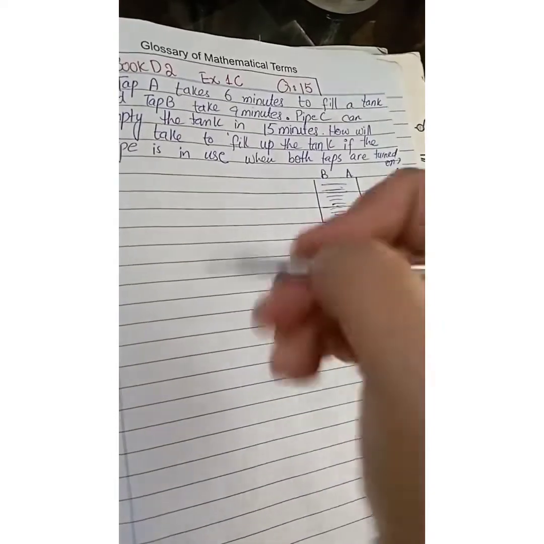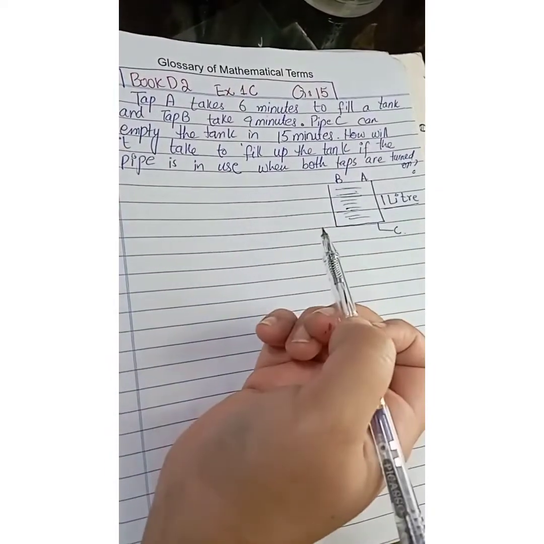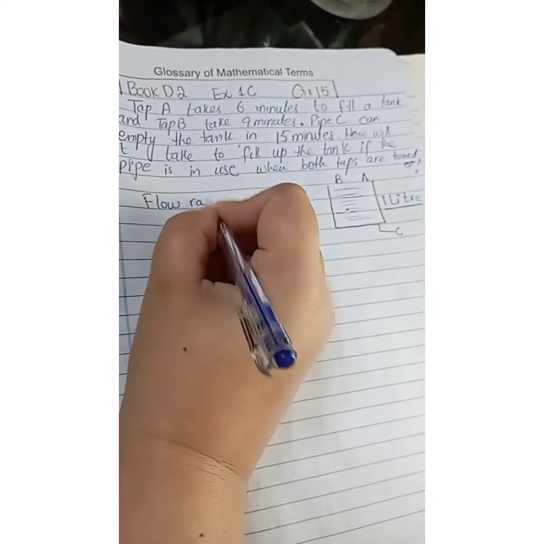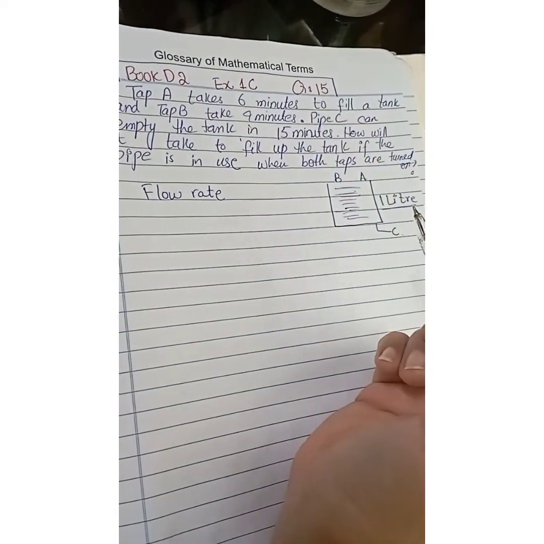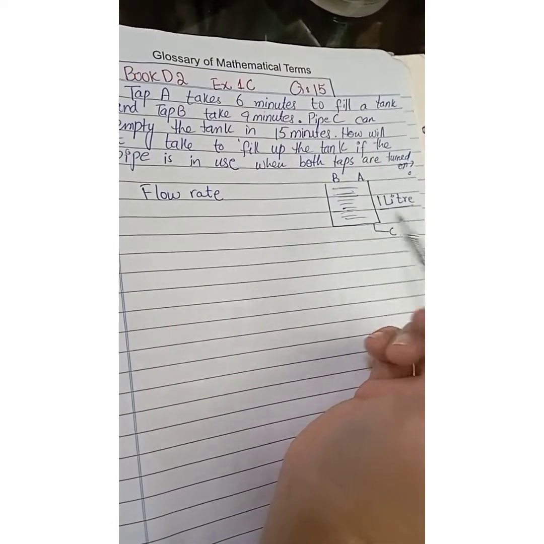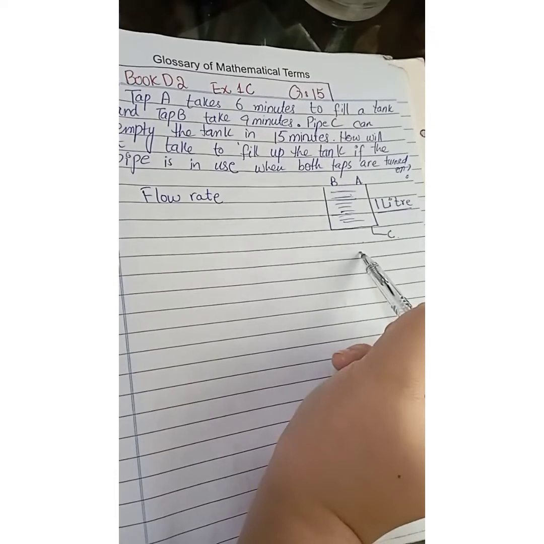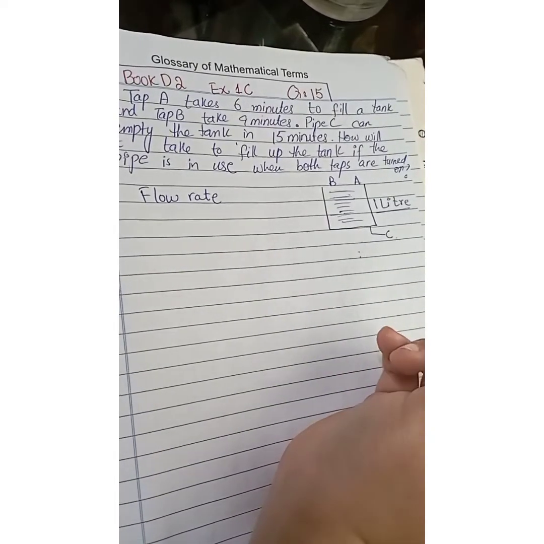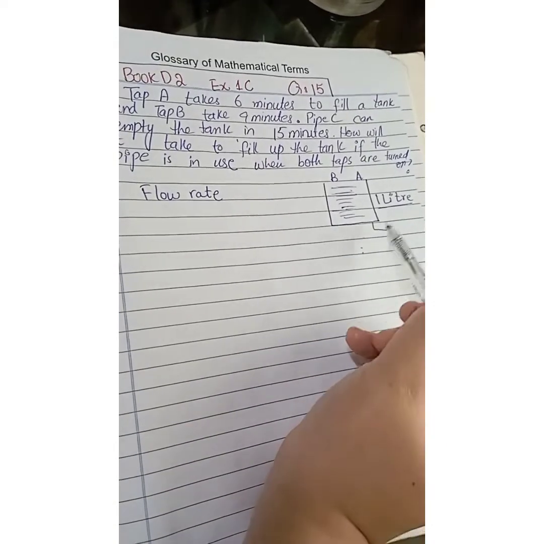For this we need another thing, that is flow rate. Flow rate means how many minutes or hours are required to empty or to fill a tank or any container with a certain volume.